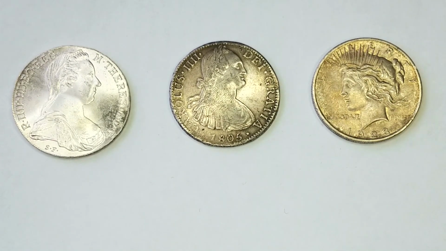And this is an American peace dollar. Now, the Maria Theresa coin is a little larger because the silver is not quite as fine, but the other two coins weigh exactly the same, and they're worth exactly the same, or at least they were up until 1857.